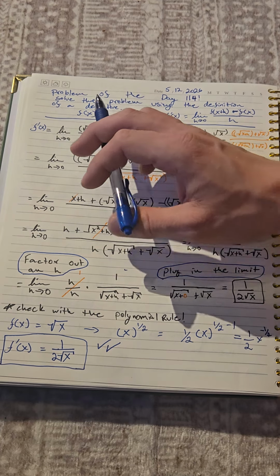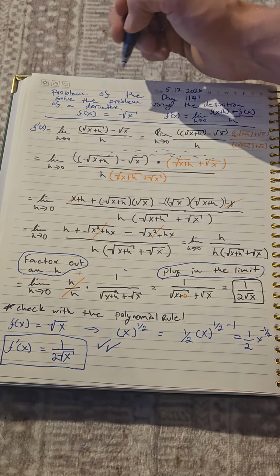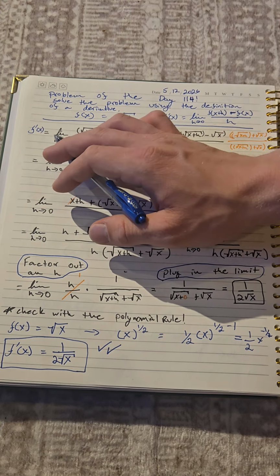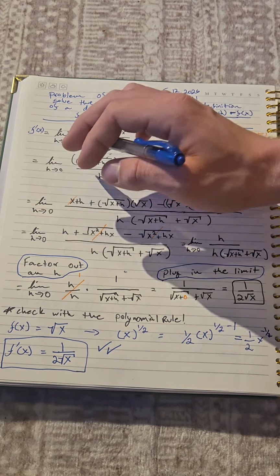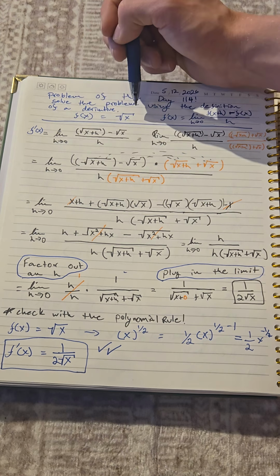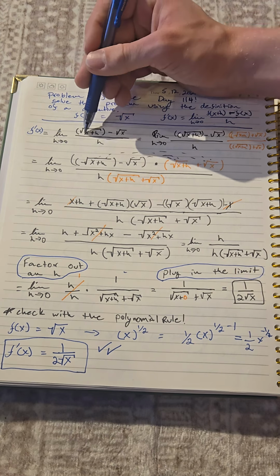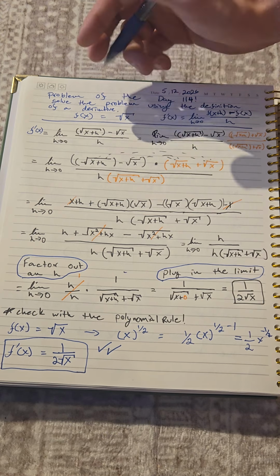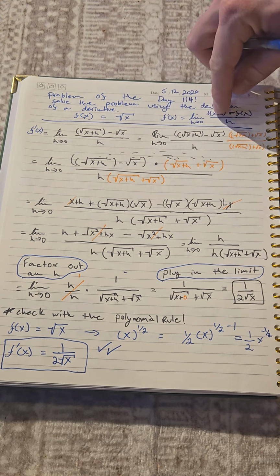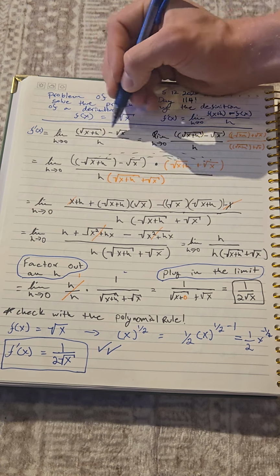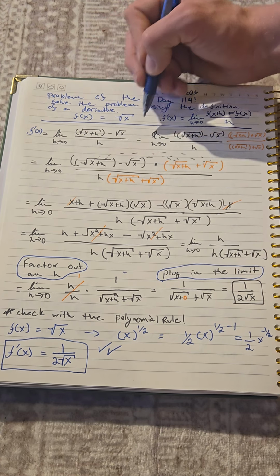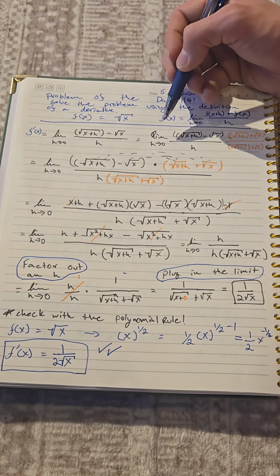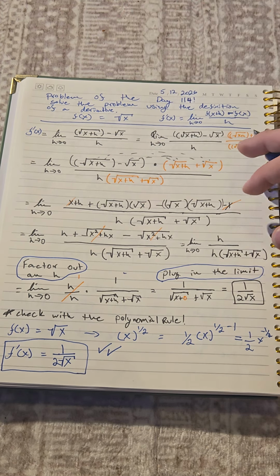So what we'll do is, the hardest part is the setup, and you'll plug the original function into the formula, and you'll have the limit as h approaches 0 of the square root of x plus h. So you just trade out this x for x plus h. So that's what you're swapping out there, and then it's minus the original function, which is the square root of x, all over h.